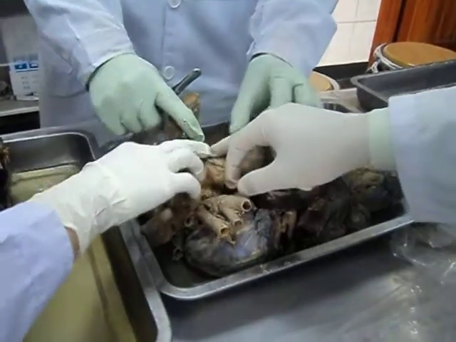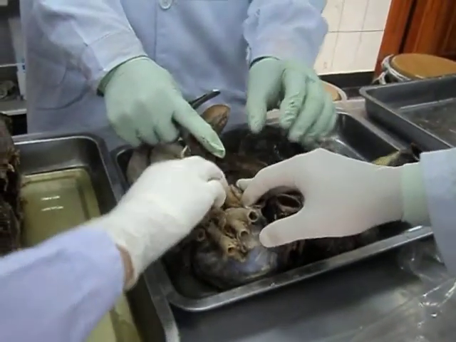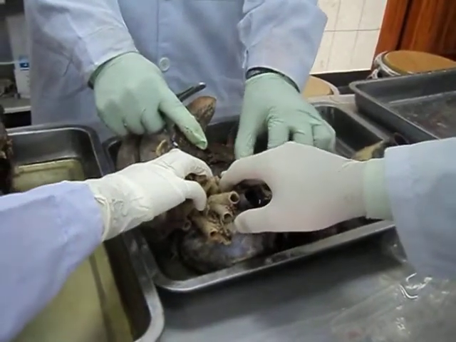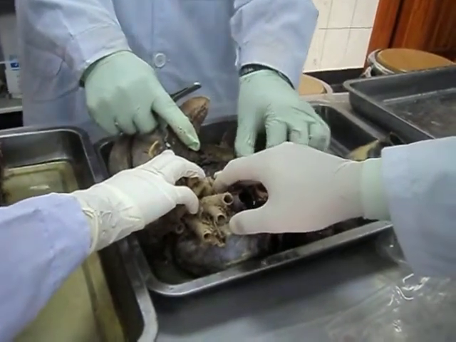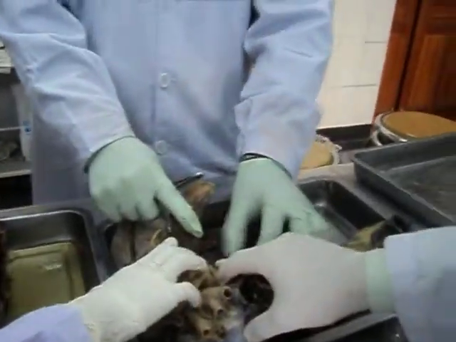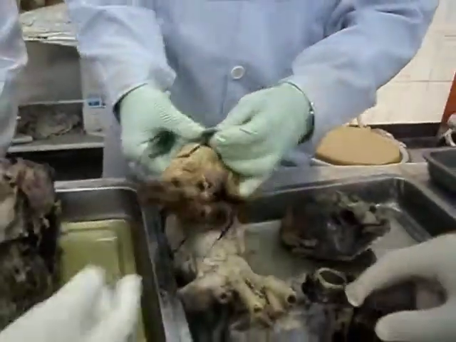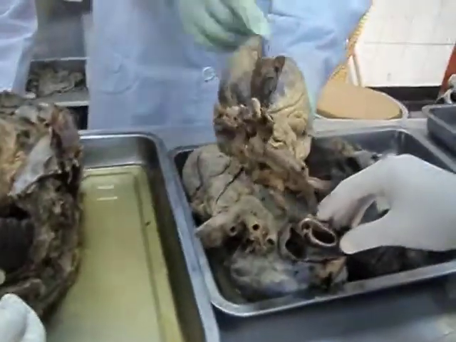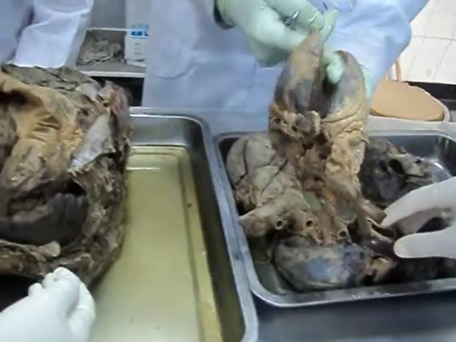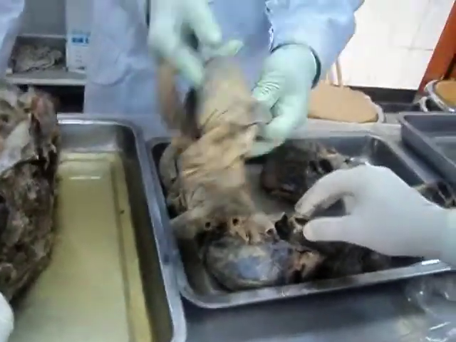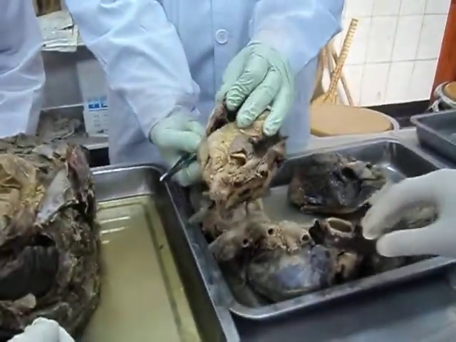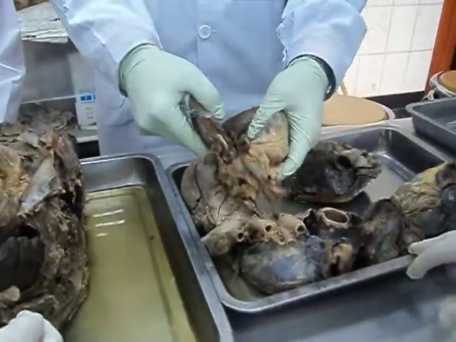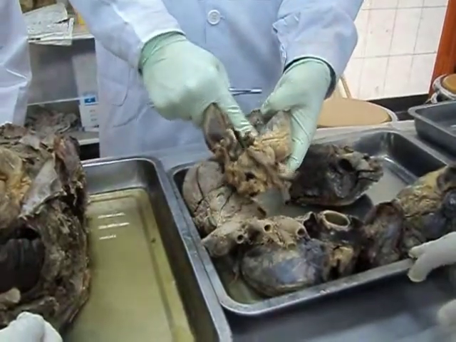You can observe the wall thickness: the left ventricle is the thickest. You can compare the thickness of the wall of the left ventricle with the right ventricle. It's thinner than the left. And this is the interventricular septum.